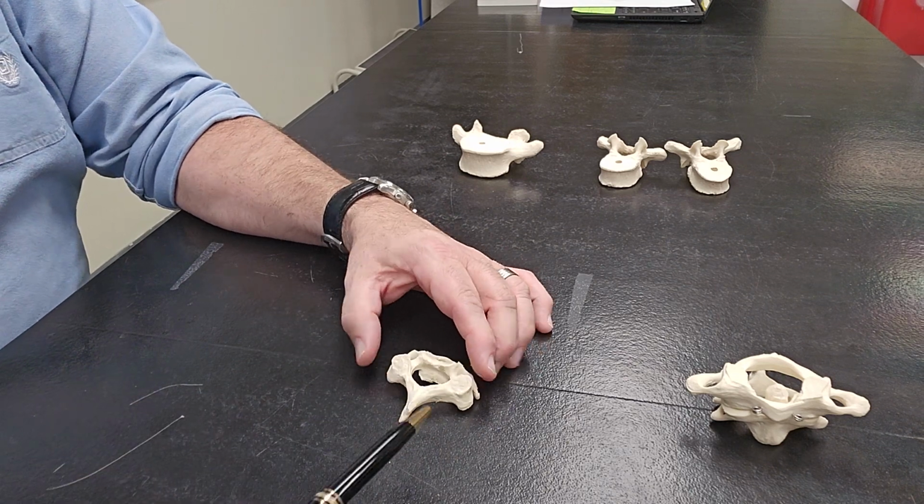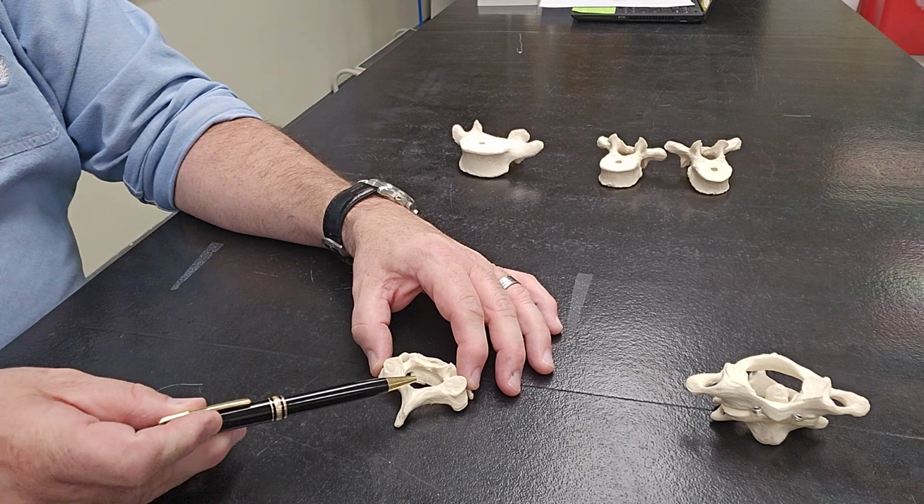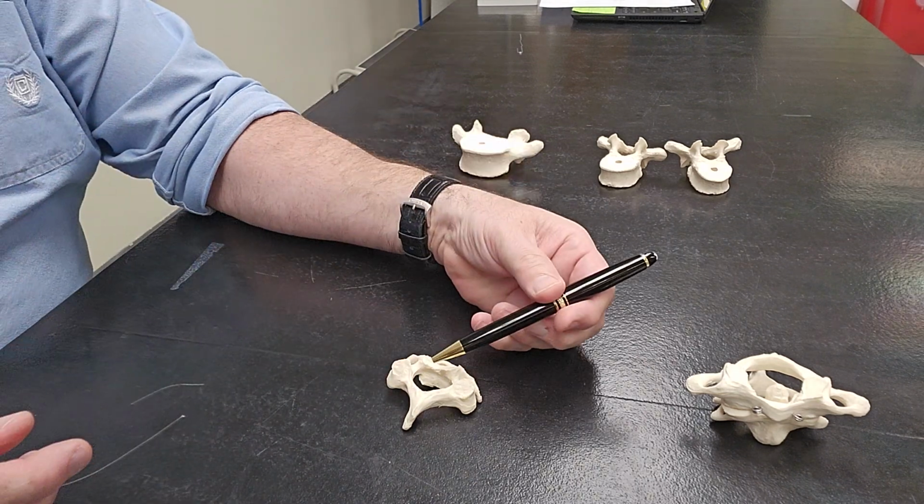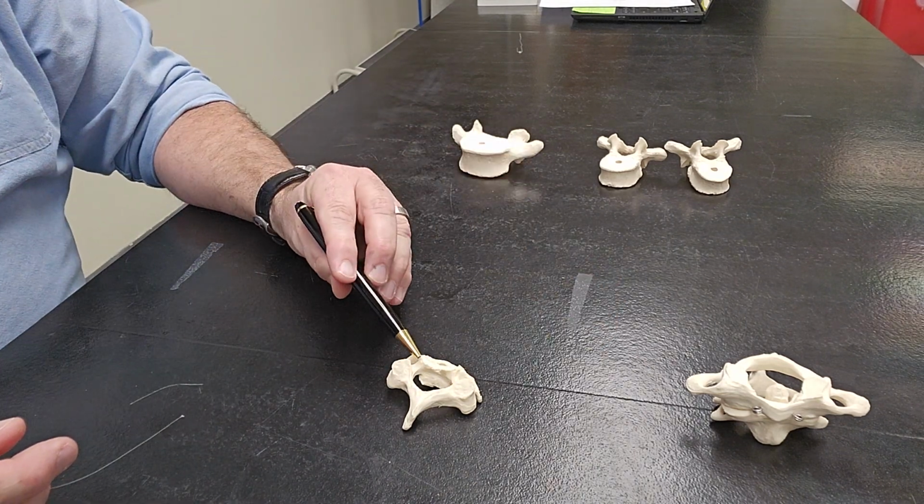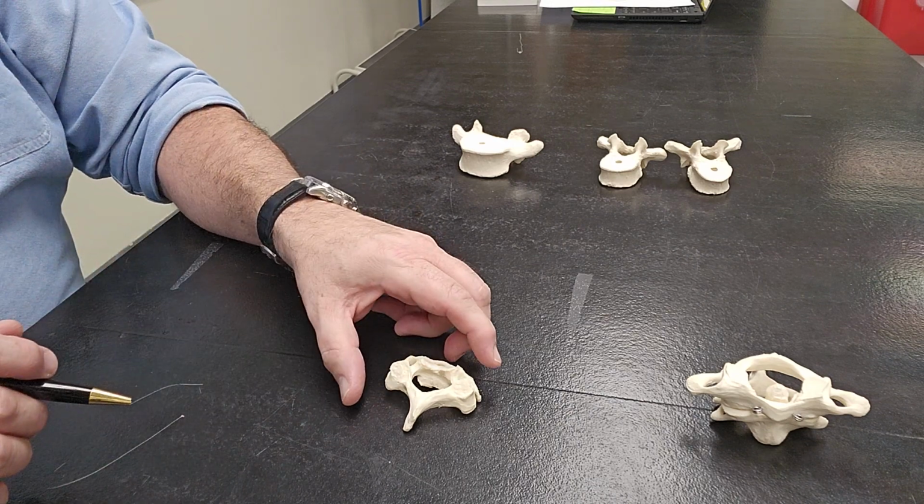We also have here the lamina, and the pedicle is right here, pedicle of this cervical vertebra.